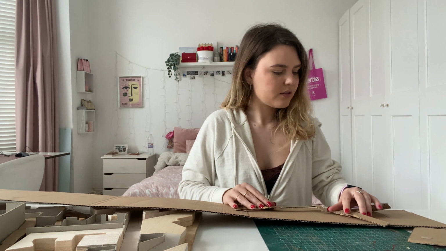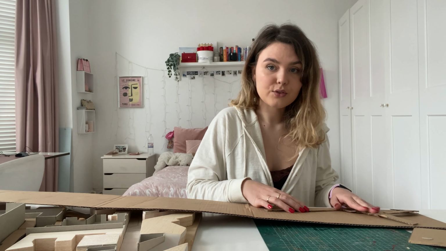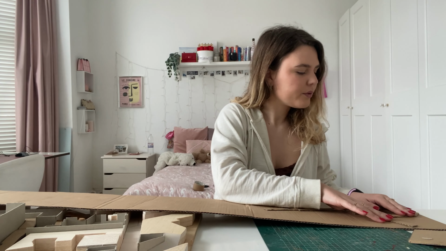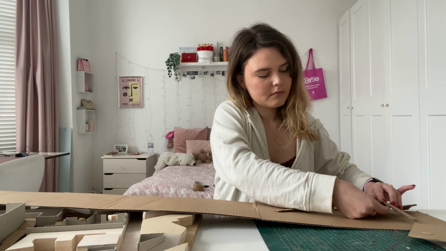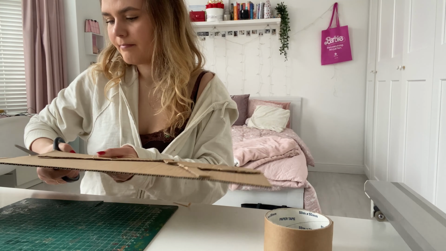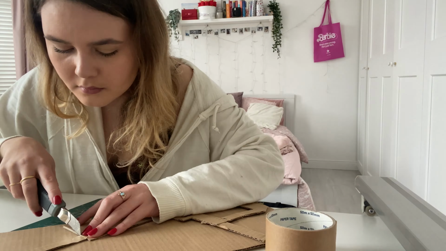For now it's just test models that I'm making. I'm going to try to stick this to the cardboard, and then I'm going to cut it out and see what comes out of it. So now I'm going to cut it out.